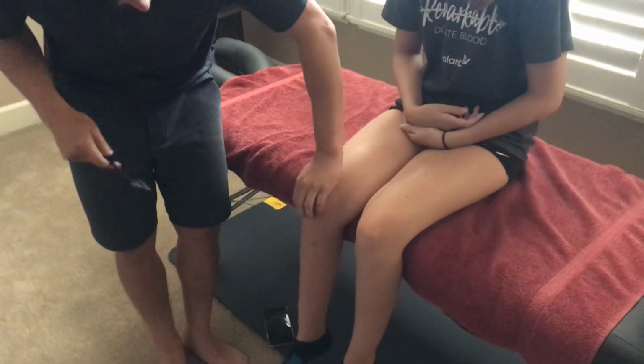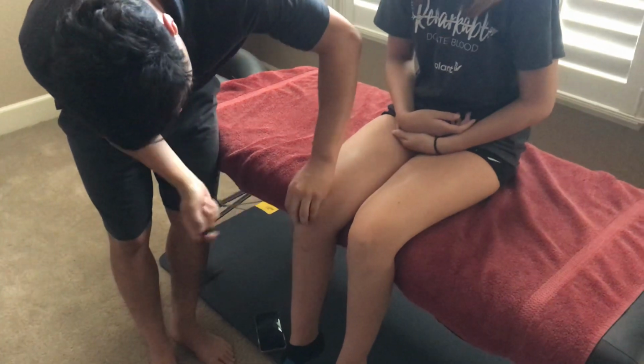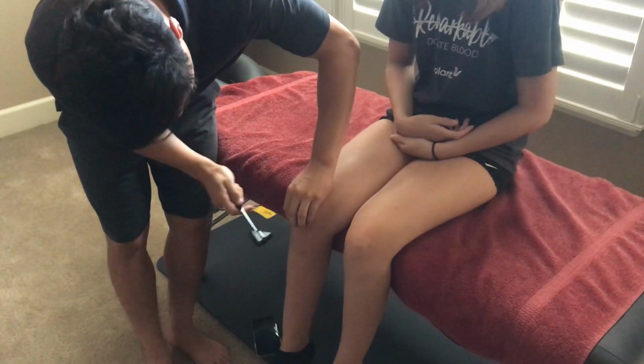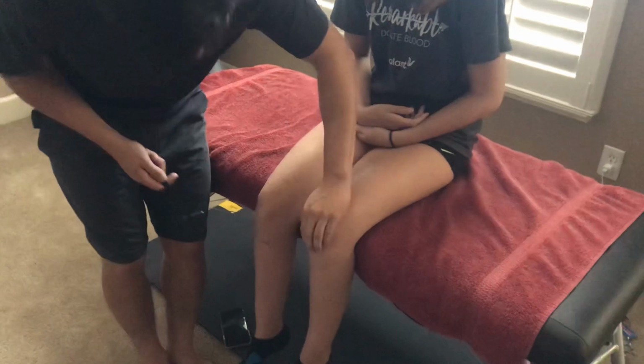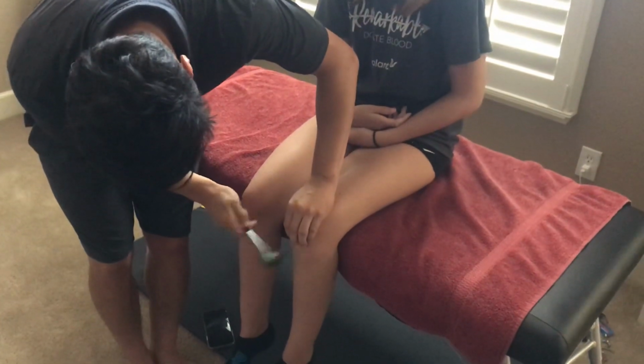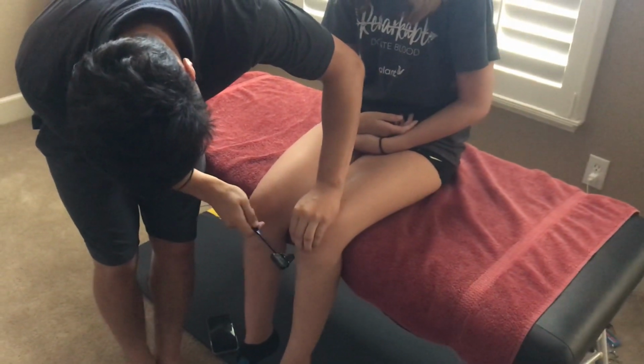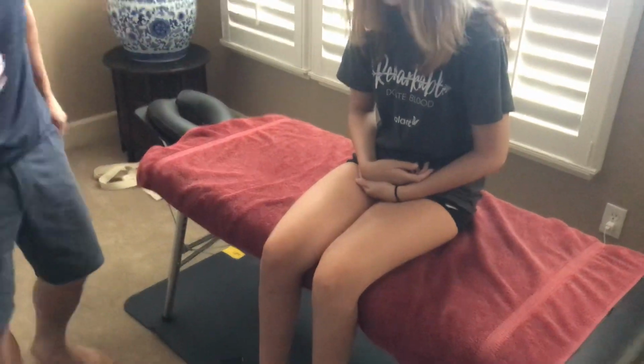Okay. Next, we're going to be going over the lower extremity. So we're going to try the patellar and the quadriceps. This is going to be L4. It's going to be part of the femoral peripheral nerve. So I find the bottom of the patella. I give that a 2. Come to the bottom of the patella. I give that one a 2 as well.